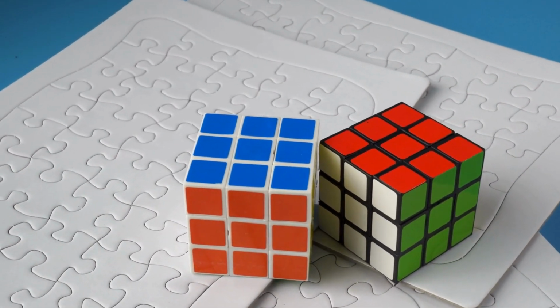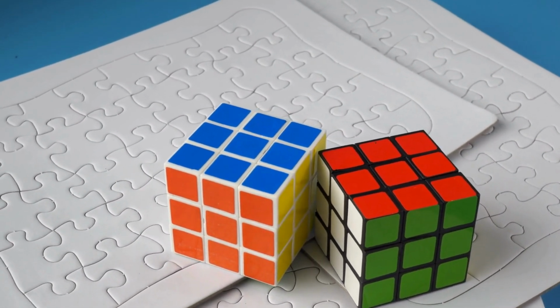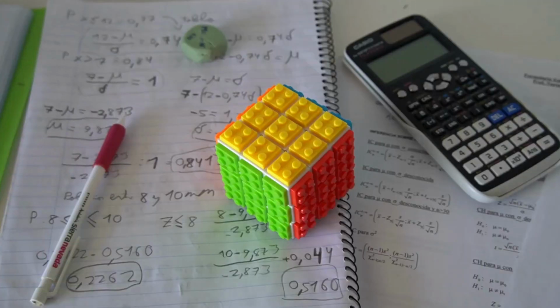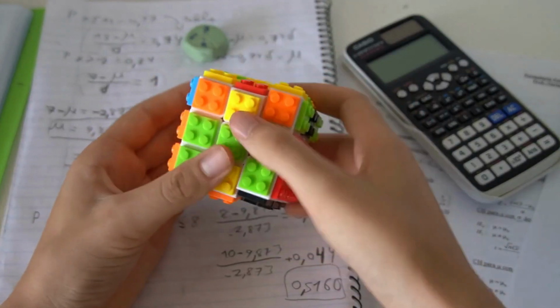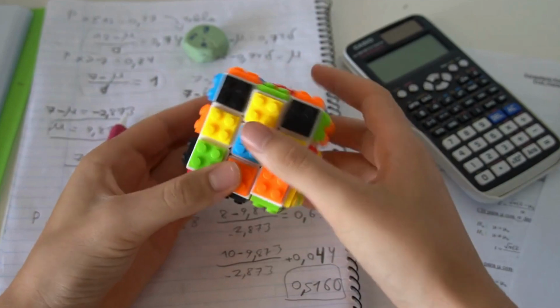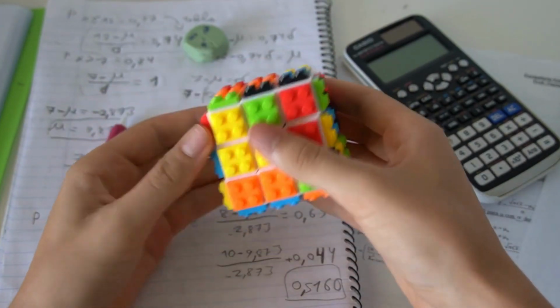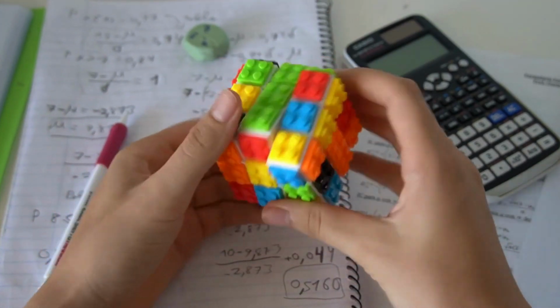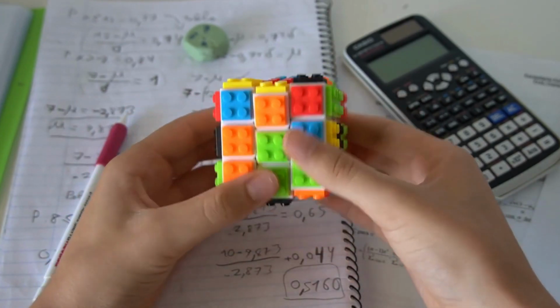Let's get one thing straight. This little cube is a powerhouse of mathematical concepts, all wrapped up in a fun and colorful package. It's a challenge that requires geometry, symmetry, and some serious problem solving skills.